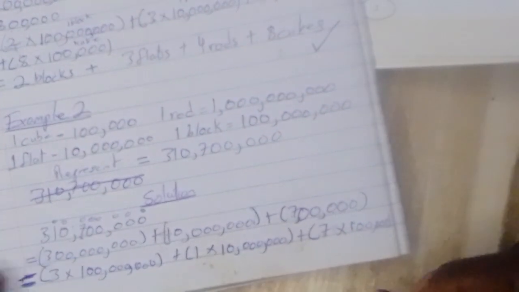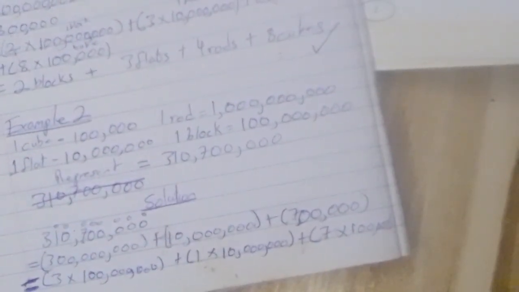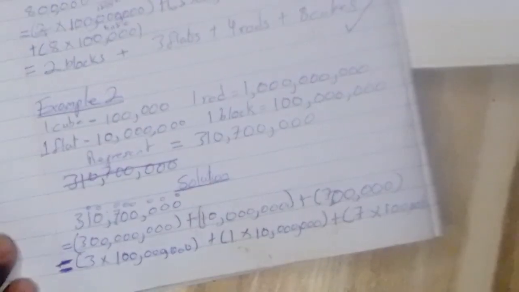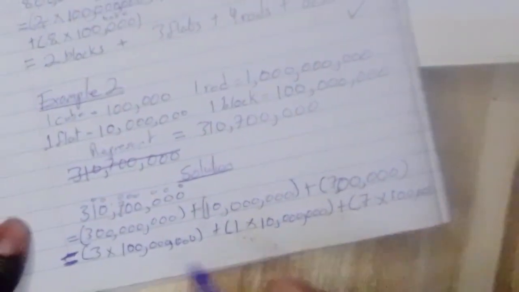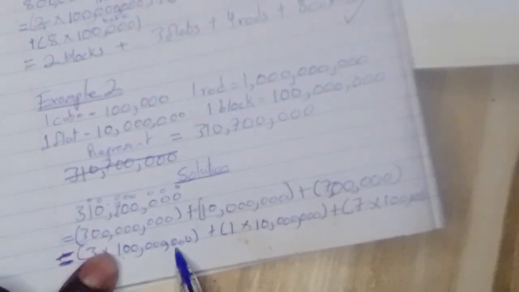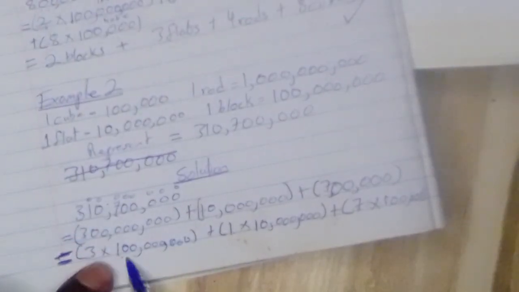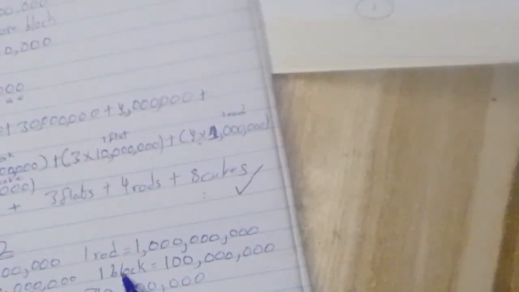Alright, now this is the part where I want your attention. Remember we are representing it in blocks, flats, rods, and cubes. So now let's watch it. They said we have 1 million over here. Sorry, I have 100 million. 100 million is equal to what over here? It's equal to 1 block.